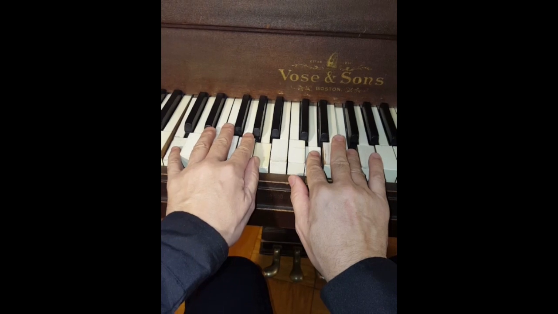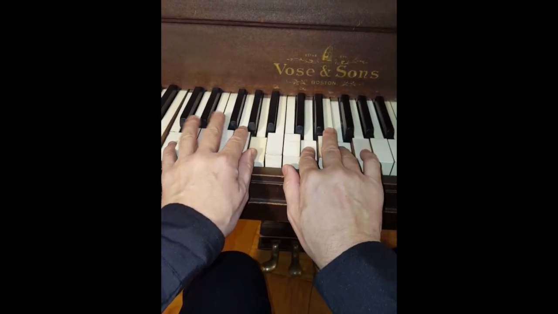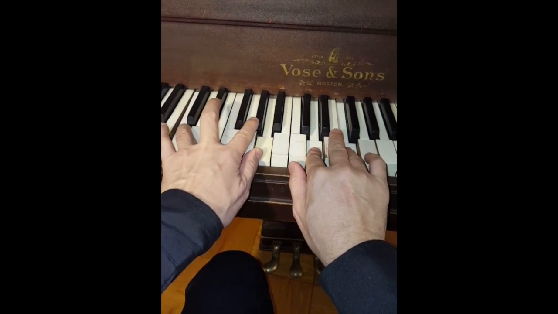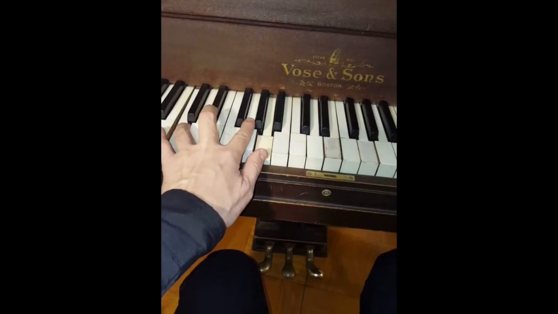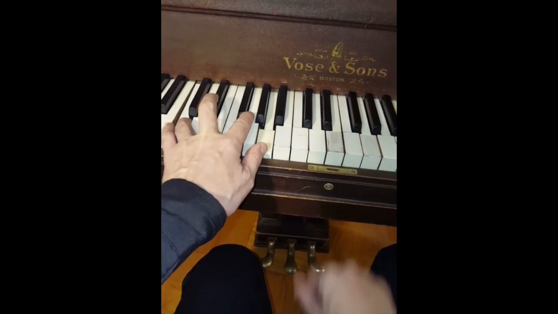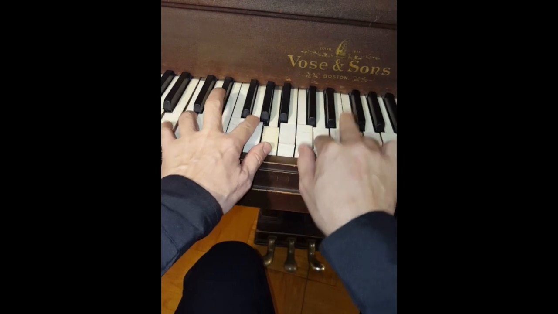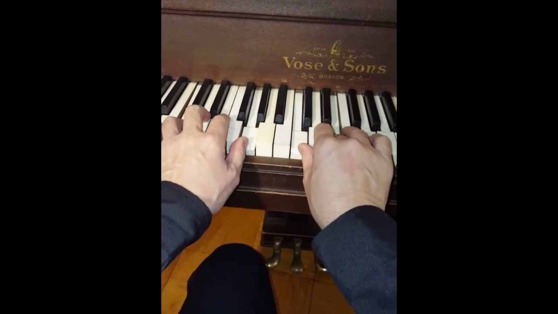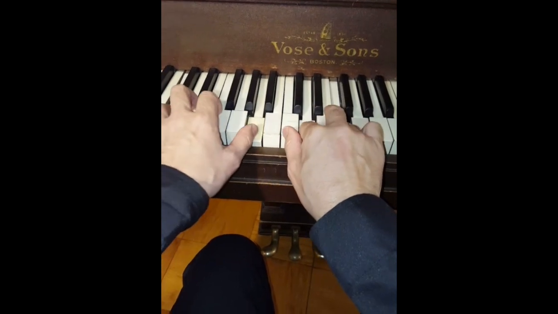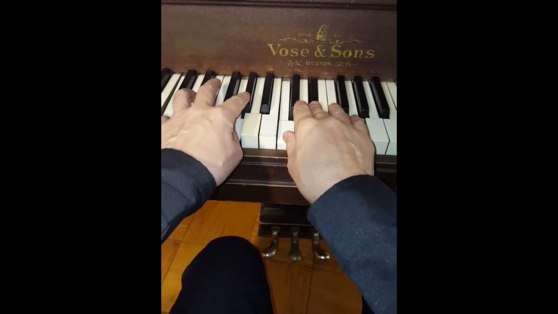Then right hand retains the 2 notes, and left hand moves a 6 to the left, like that. In minor mode.